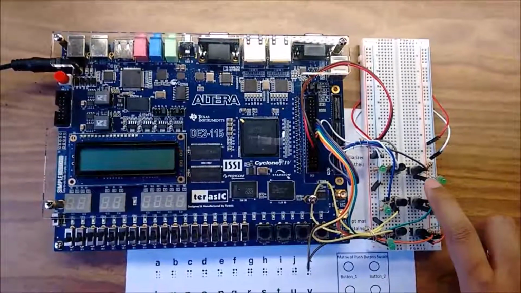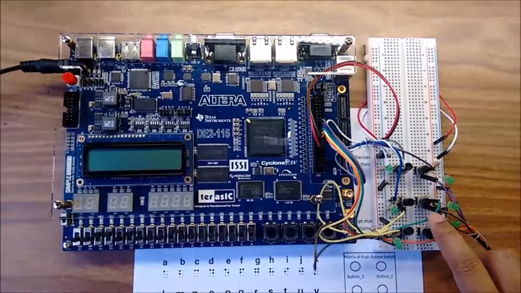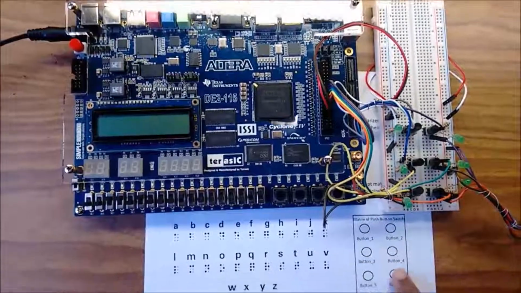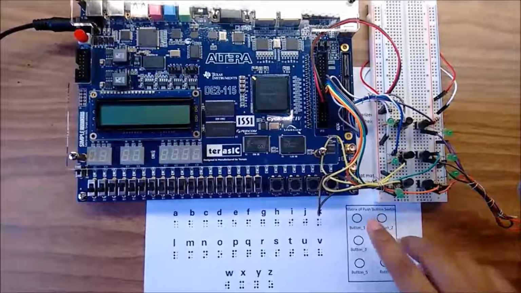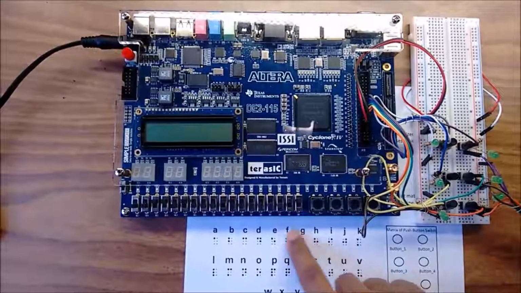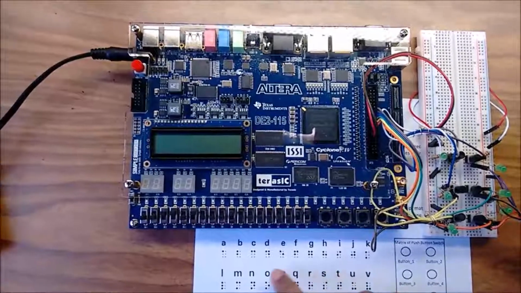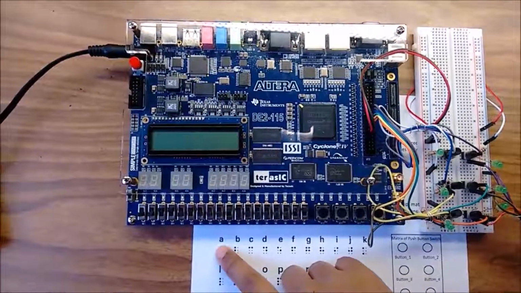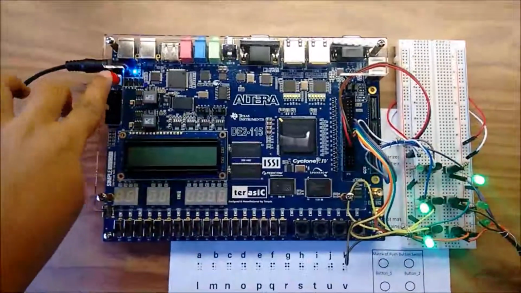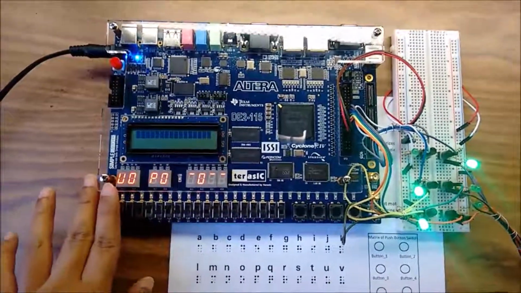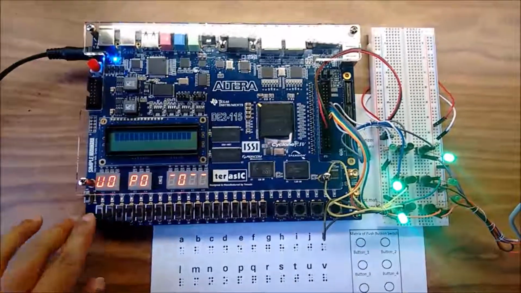These are the matrix of 3x2 maintain push buttons which are following this order. So this button right here is button 1, this is button 2 and so on, and the patterns for the respective alphabets are given here. So let's get started. I'll power it on. This is the initial display of our project.